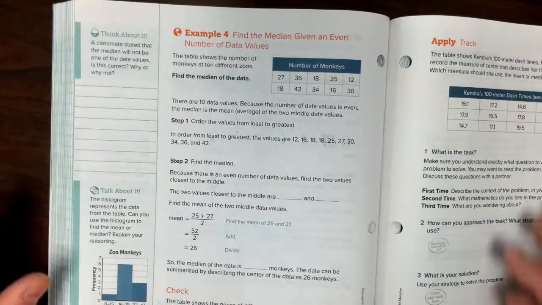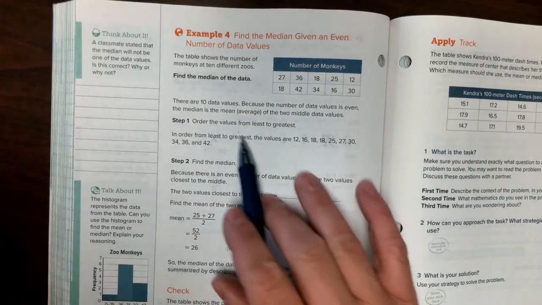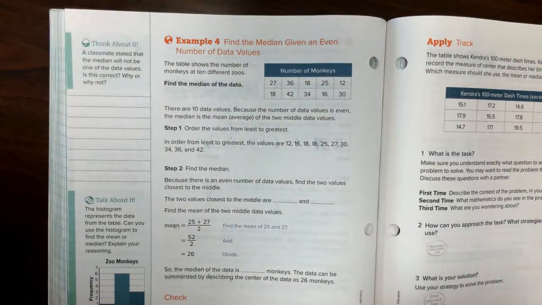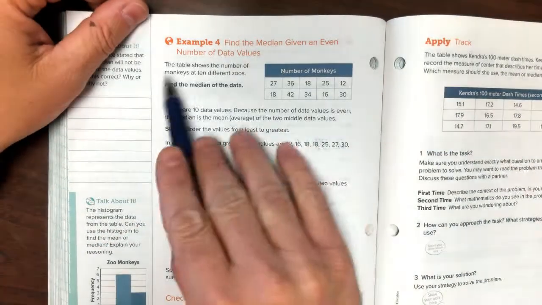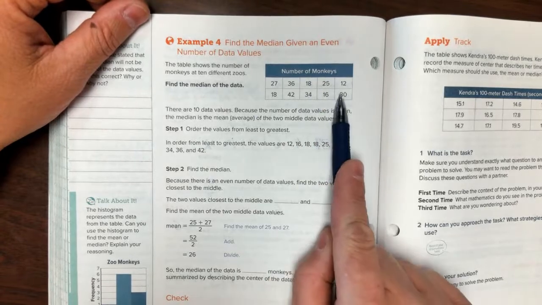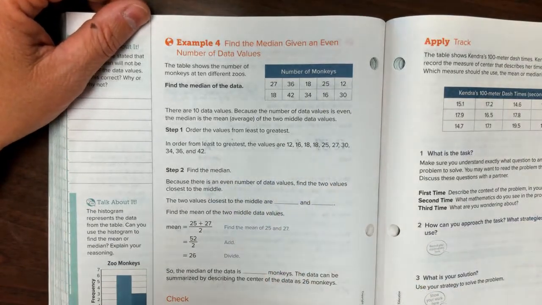All right. So let's see what would happen if we have an even number of data values. Okay, it's not much different other than we end up with two values in the middle when we take our fingers and go across. So here in this table we've got our data. It's a number of monkeys at 10 different zoos.